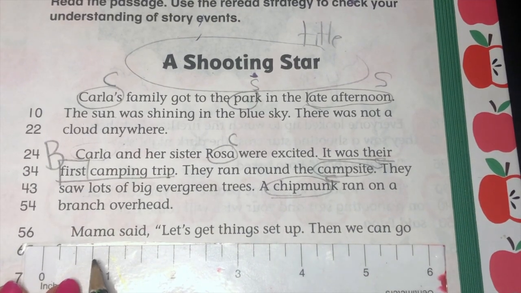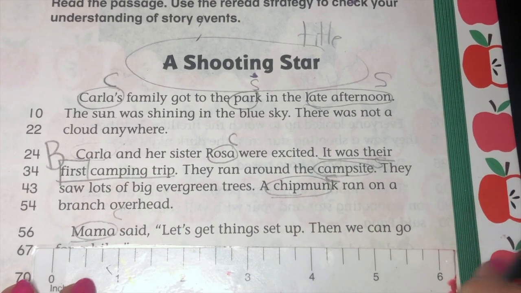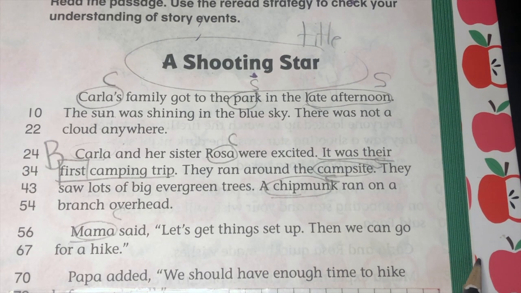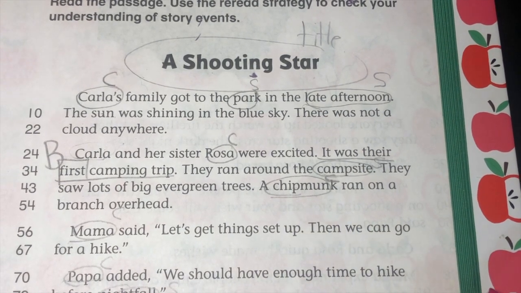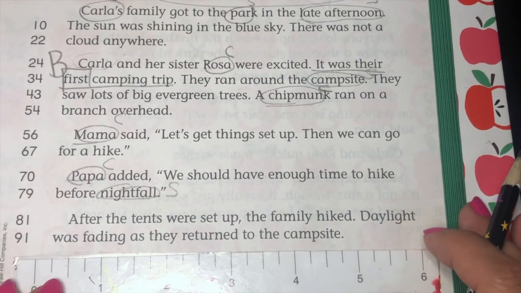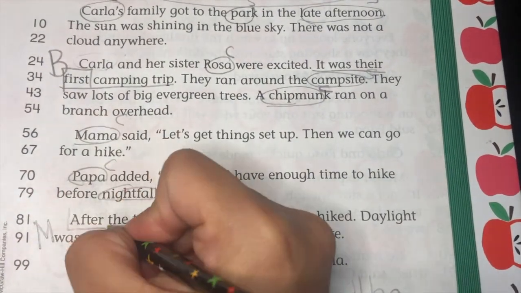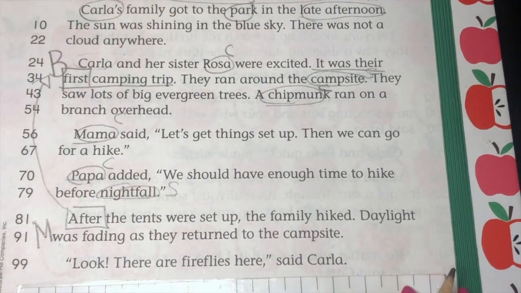Mama said, character, let's get things set up. Then we can go for a hike. Papa added, we should have enough time to hike before nightfall. Character. Setting. After the tents were set up, the family hiked. Daylight was fading as they returned to the campsite. So this is the middle because they're saying after. So after the beginning.